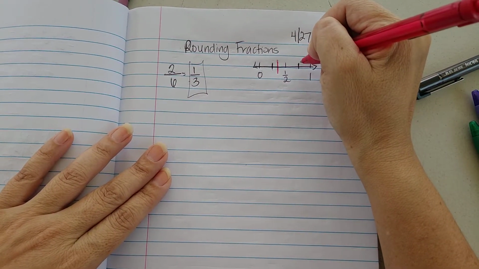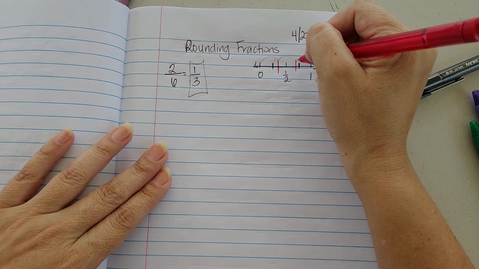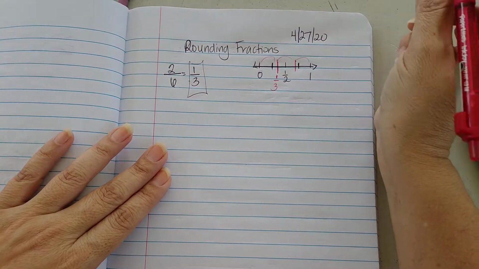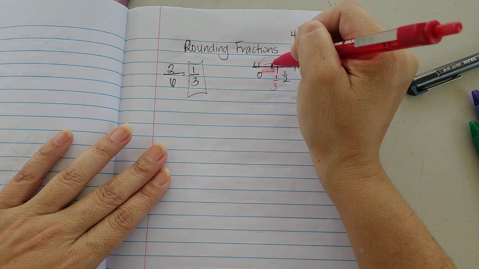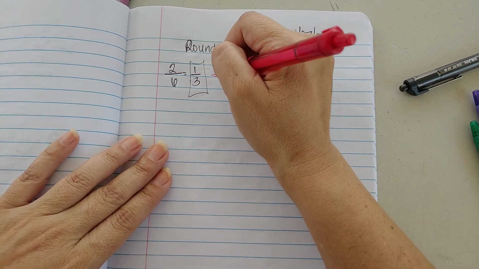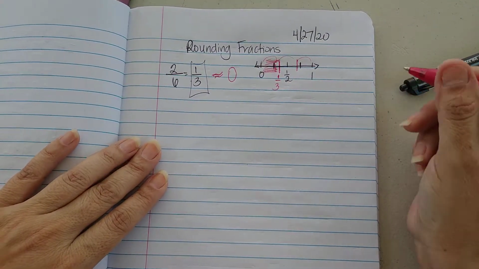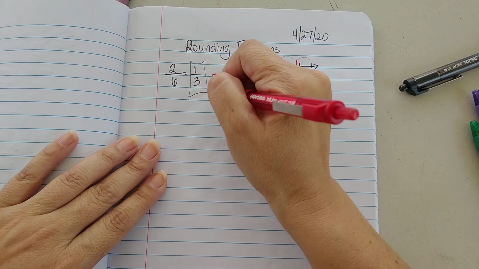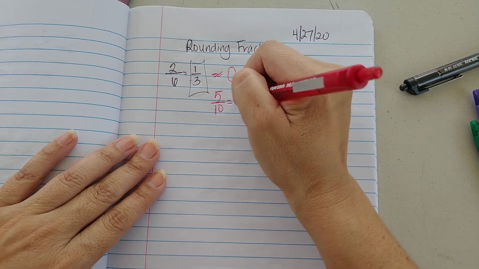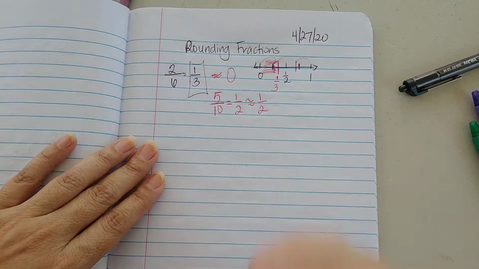So that 1/3 would probably be 1/3. So this is 1, 2, 3 parts. So that 1/3 would be about right here. So it would be closer to 0. So it would be about 0. Okay, so if we have also, say, 5/10, well, obviously we simplify that. That would be 1/2. So that 1/2 stays at 1/2.